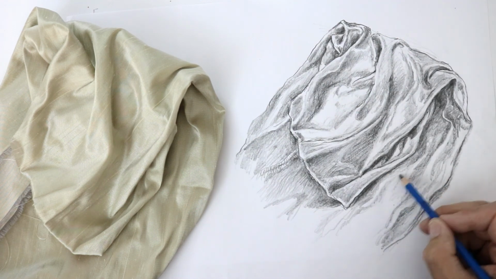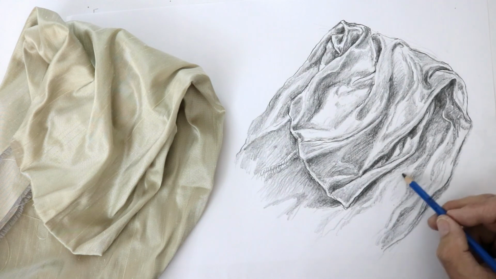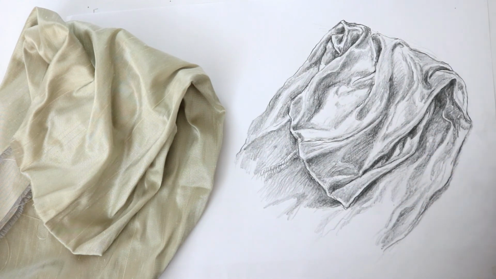It's complex now because I've been following all the lines and making sure I don't miss any of the dark areas. But, you know, if you take it easy, just make sure you observe, you'll do well.